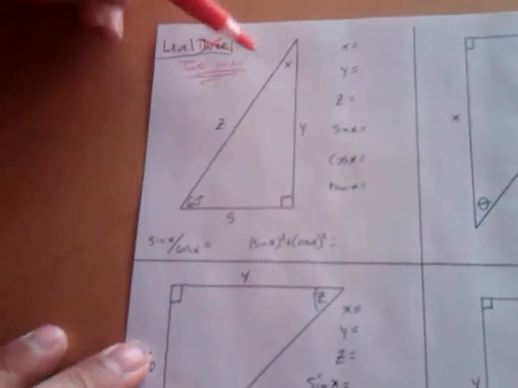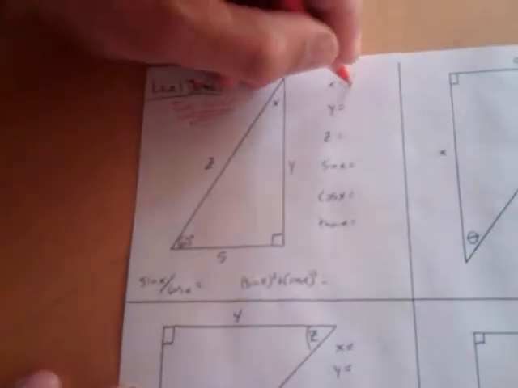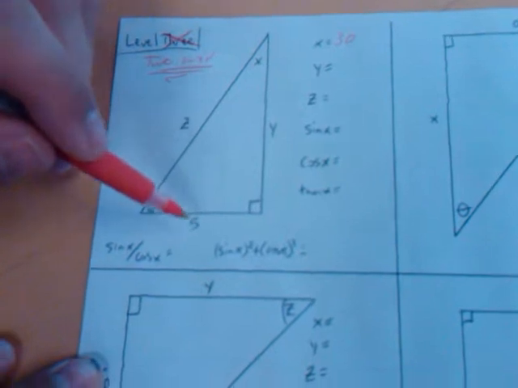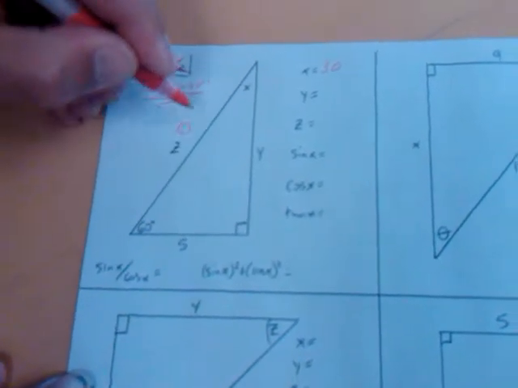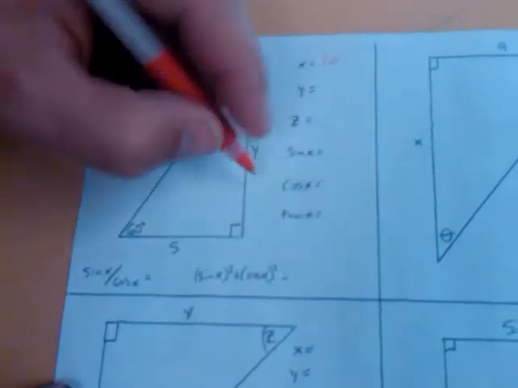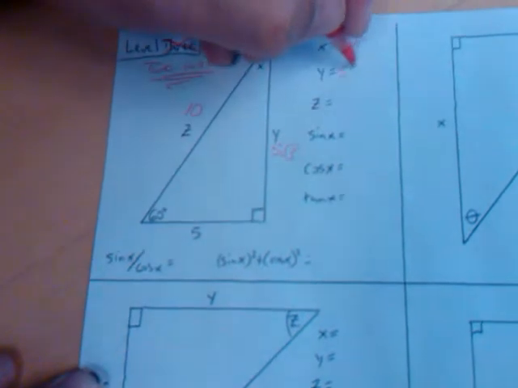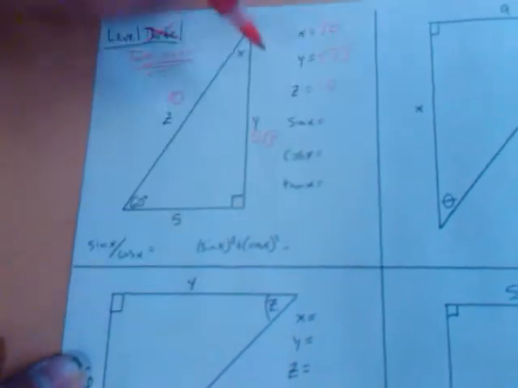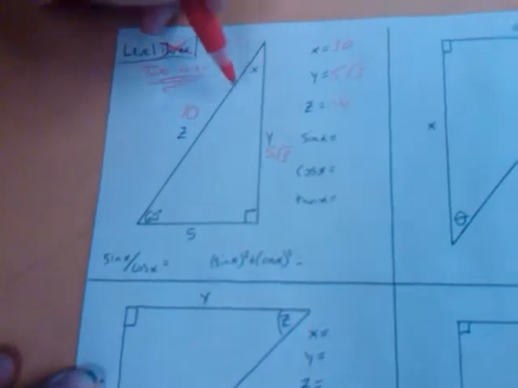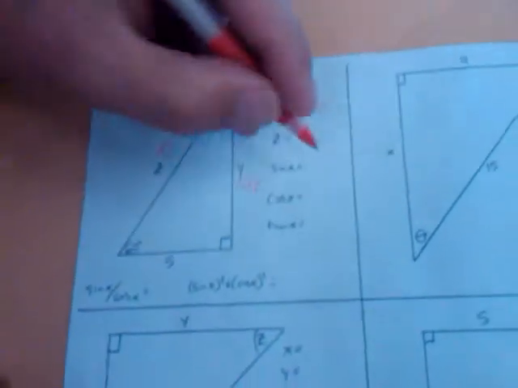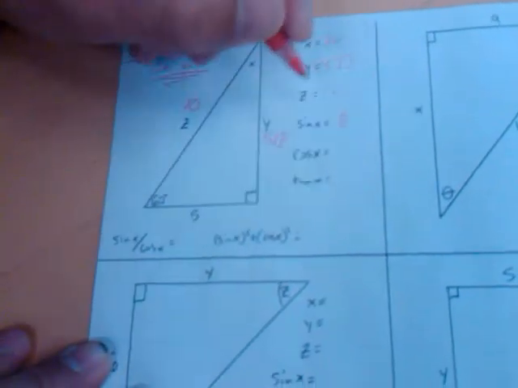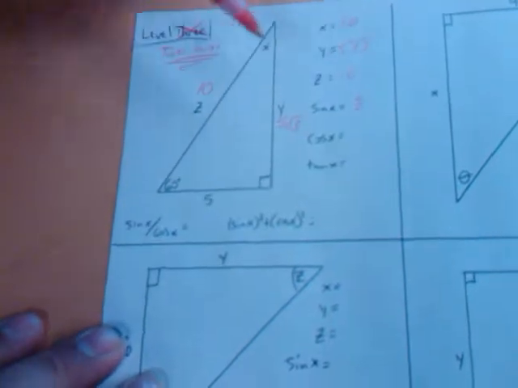So if this is 60 and this is 90, then by the triangle sum theorem, this has to be 30. So that makes this a 30, 60, 90 triangle. So this side is the short side, so that's a, which means z has to be twice as big. So if this is 5, this has to be 10. If this is 5, y has to be 5 square root of 3. So y is 5 square root of 3, z is 10. So then the sine of x is going to be opposite over hypotenuse, or 5 over 10, which reduces to 1/2.